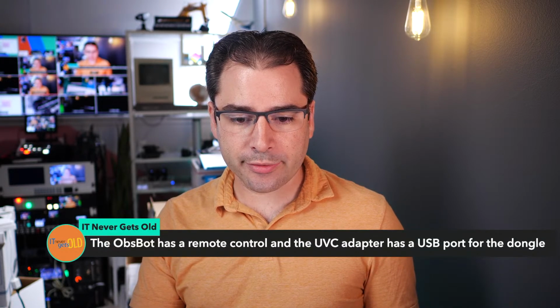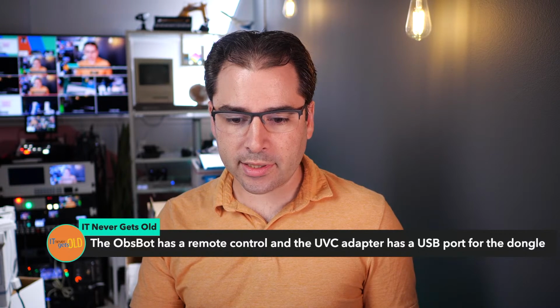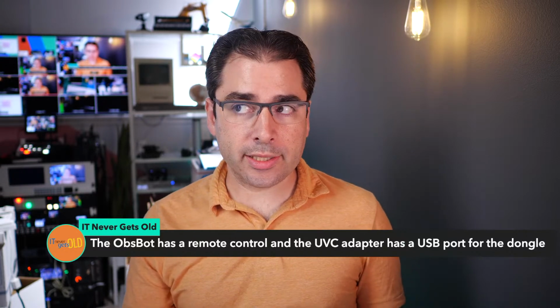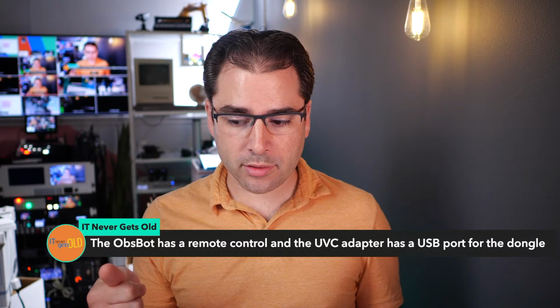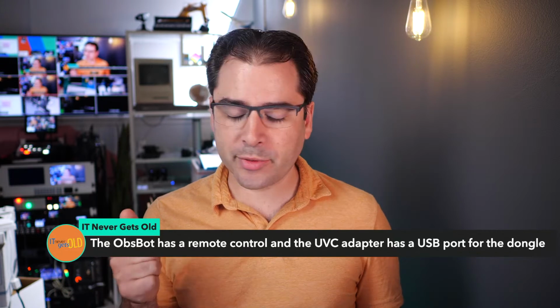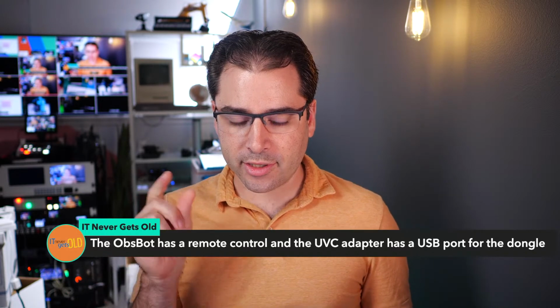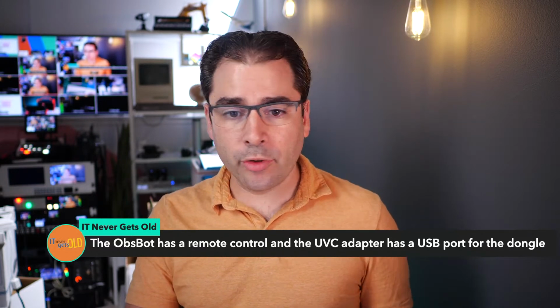The OBSBOT has a remote control, and the UVC adapter has a USB port for the dongle. There's no dongle for the Insta360 though. Oh right, this is the OBSBOT HDMI camera, so it does have a remote control. They showed this all at NAB, and I've forgotten the details now. But yeah, I think you're right. There's a dongle for the remote that you can plug into the UVC adapter. Anyway, hopefully that'll all show up soon, and I can show that off on a stream.